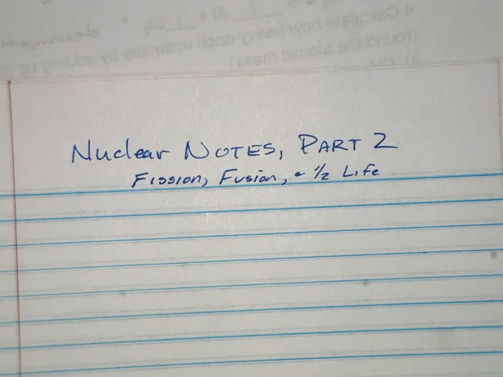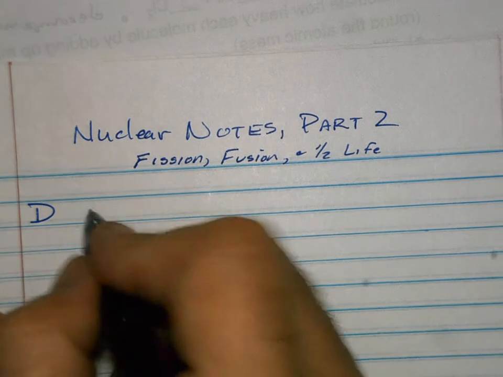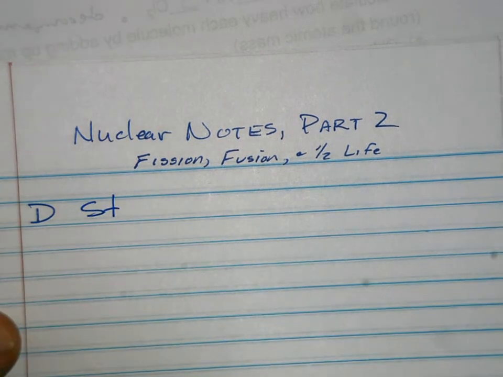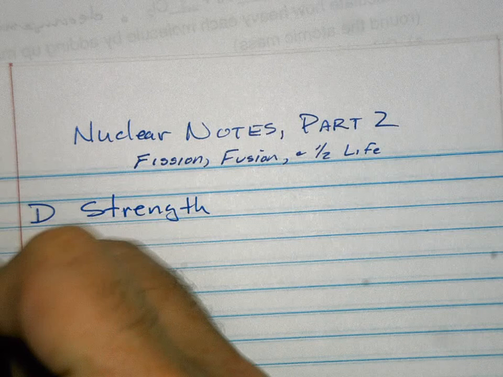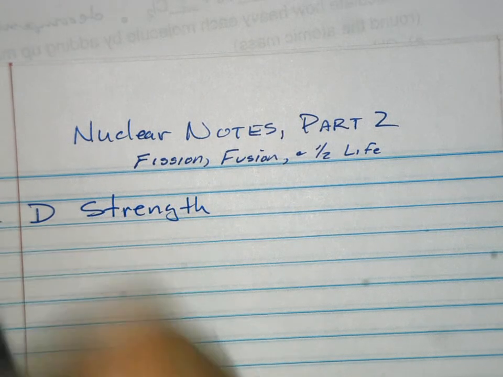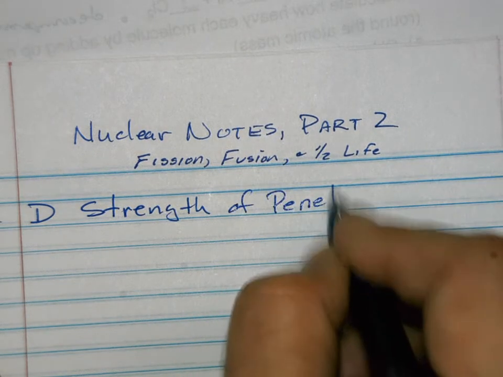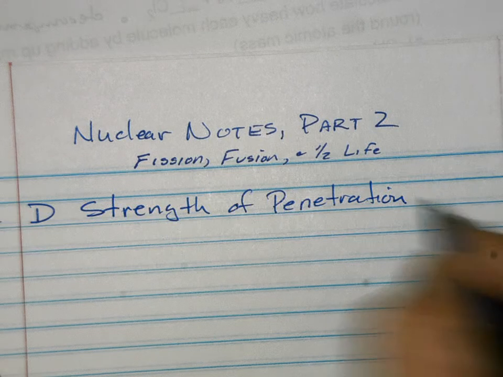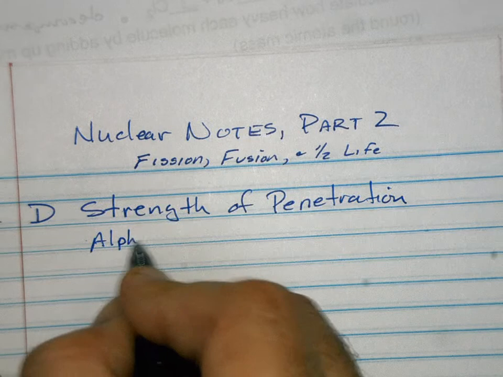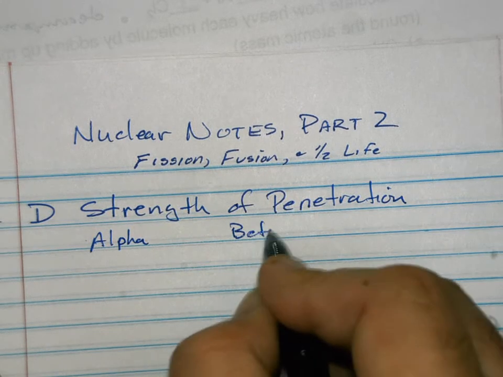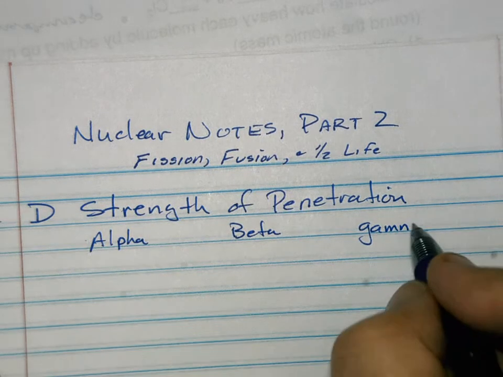So we're on section D as in dog now, and this will be strength of penetration of these alpha, beta, and gamma particles. You can reference page 802 of your textbook. You'll have this diagram. It's on last night's homework. Strength of penetration of particles. So what we're going to do is label our alpha particle. We'll do a beta particle here, and then gamma particle here. This is going from lower energy to higher energy.